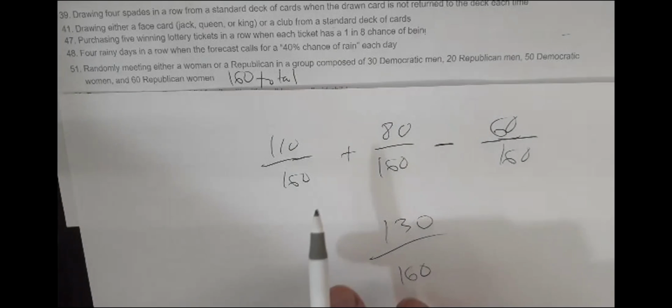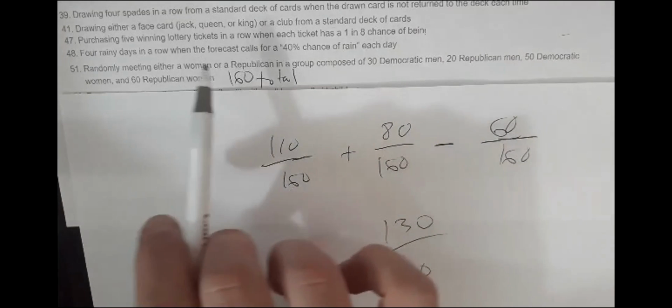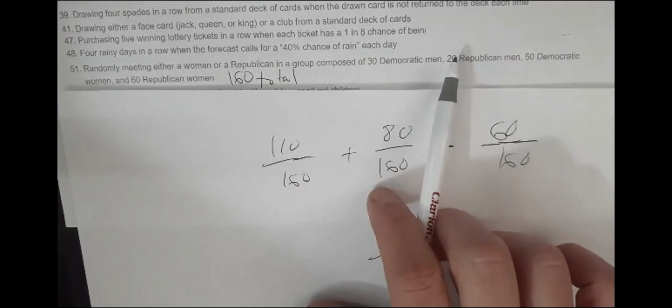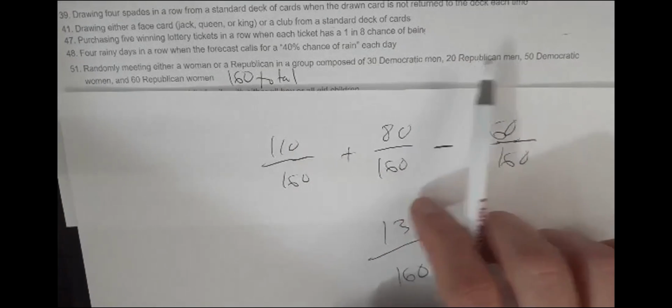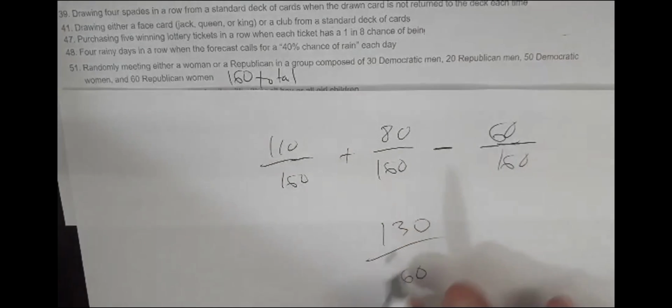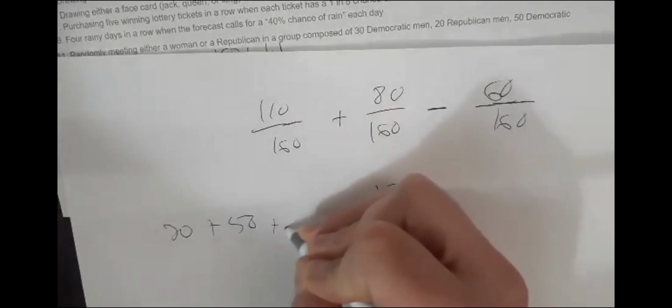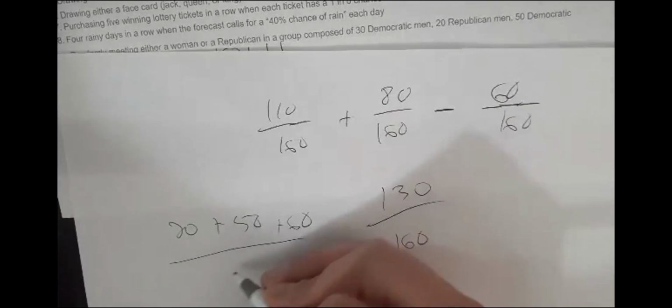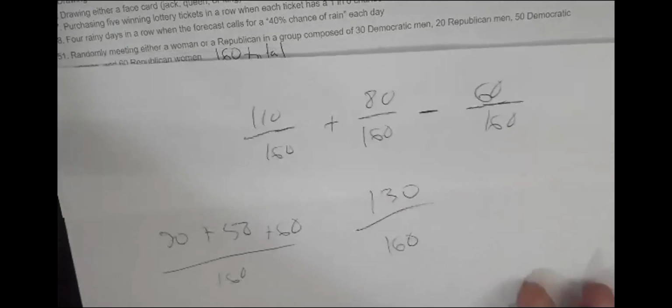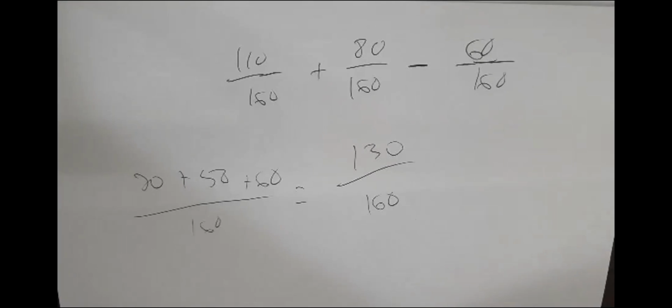Okay. So if I want to do either women or Republican, I can also look here. I got 20 that are Republican. I got 50 that are women, and I got 60. I think 20 and 50 and 60 will also give me it. 20, 50, and 60, each out of 160. Should also give me the same thing if I wanted to add those three groups together.